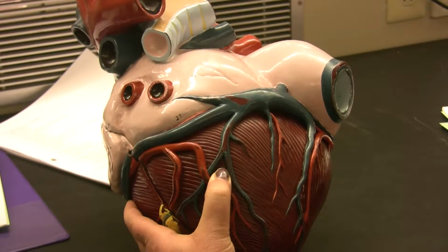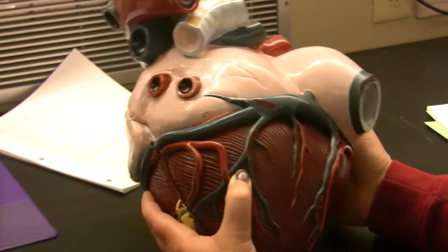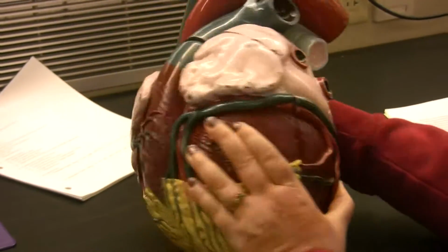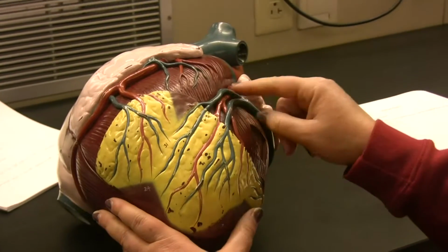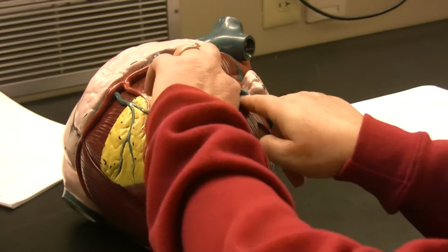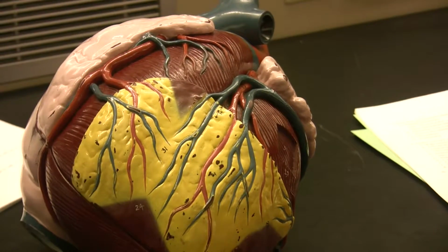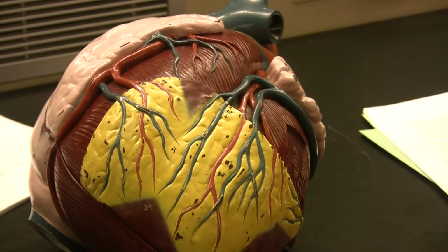Now, that one goes both anterior and posterior. The anterior interventricular groove or sulcus is only on the anterior surface. So we have to flip this over to see this. You can see, again, more blood vessels, but that dip or depression where those blood vessels are sitting is the anterior interventricular groove or sulcus, running right down the front of the heart.